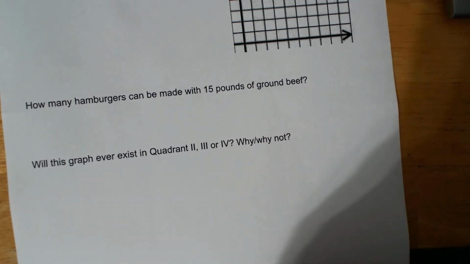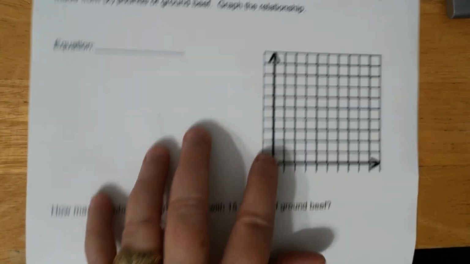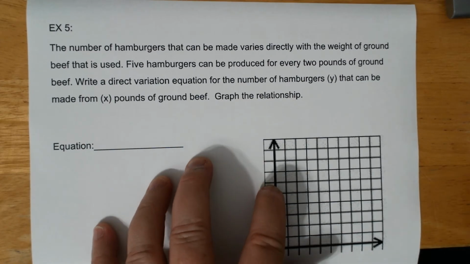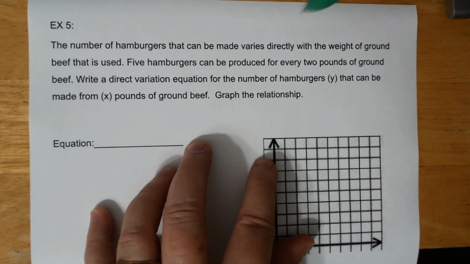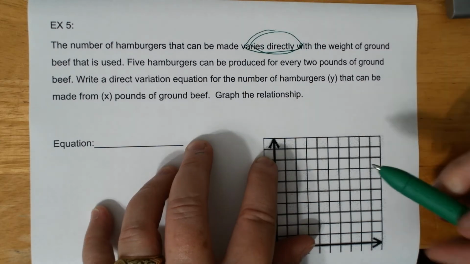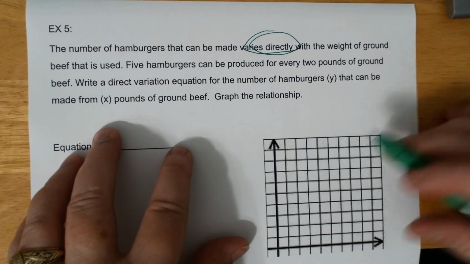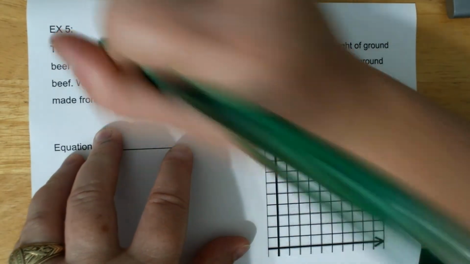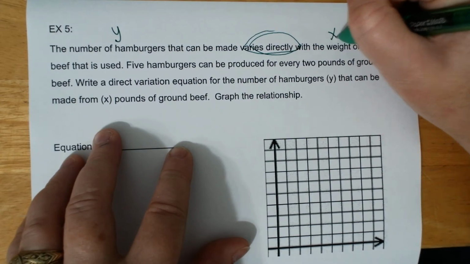The number of hamburgers that can be made varies directly, here's your word that's important, with the weight of the ground beef that is used. Y over x.